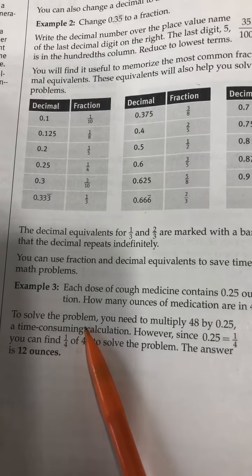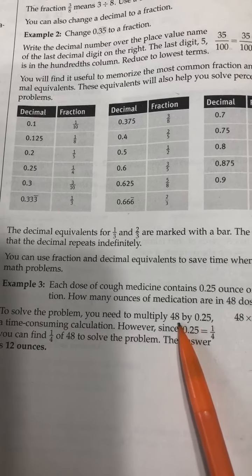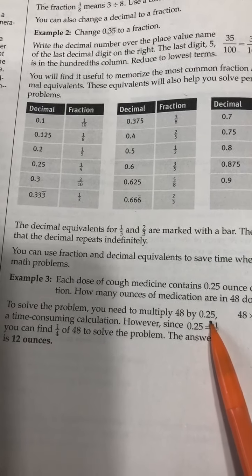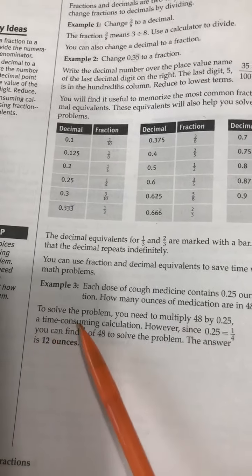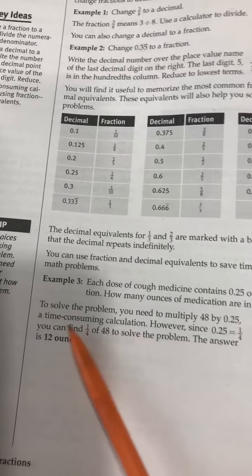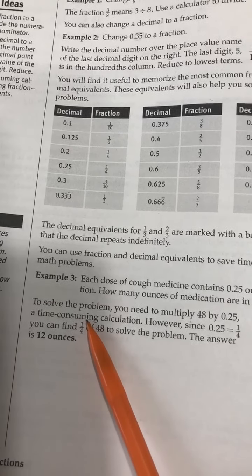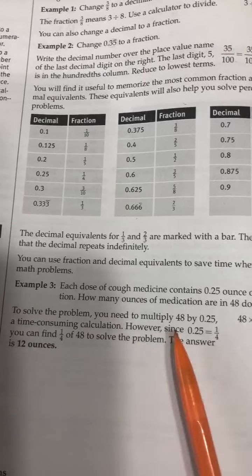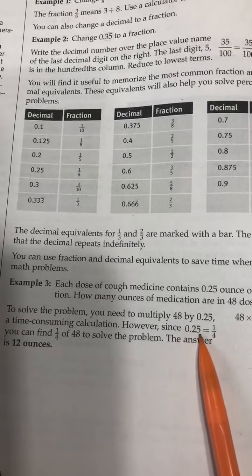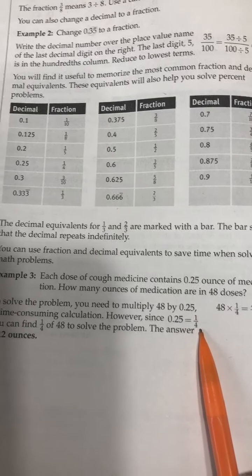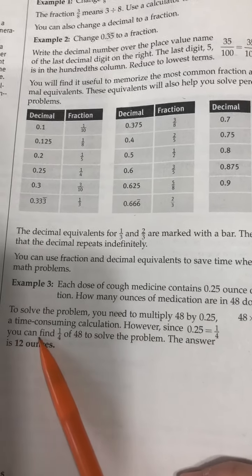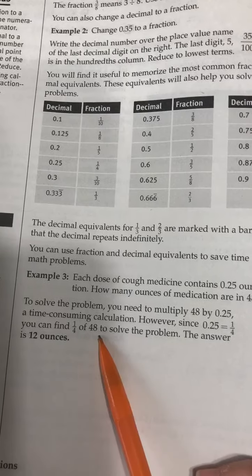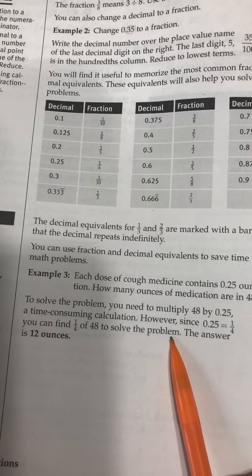To solve the problem, you need to multiply 48 by 0.25. A time-consuming calculation. Time-consuming means it takes too much time. However, since 0.25 equals 1 over 4, you can find 1 over 4 of 48 to solve the problem.